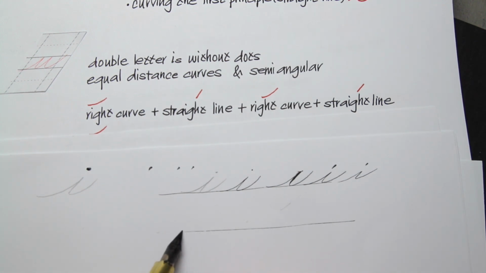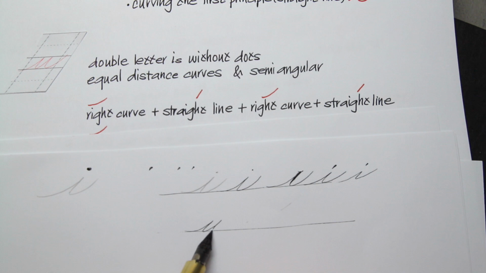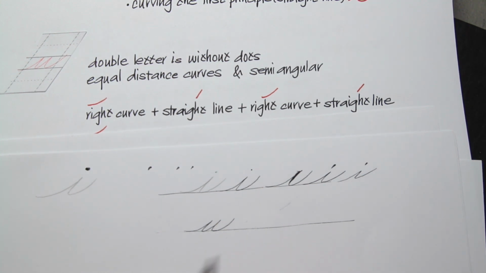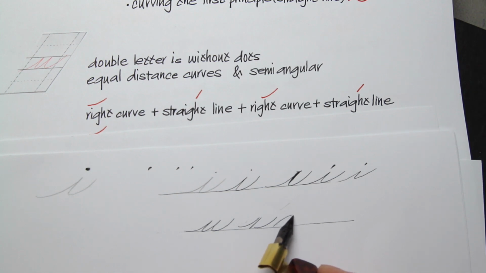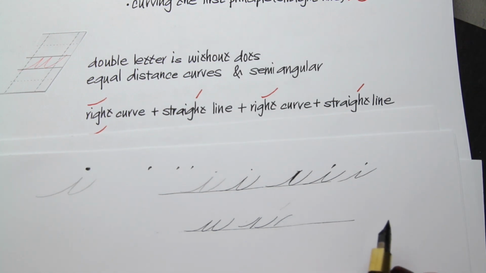So it's composed of right curve, straight line, right curve, straight line, right curve again. That's the letter U. So you can maybe start to see now that if you practice right curve, and all of your right curves were perfect, if you practiced your straight line that is always on slant, your right curves, your left curves, you can have very exact letter forms.